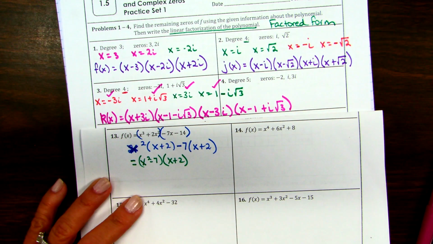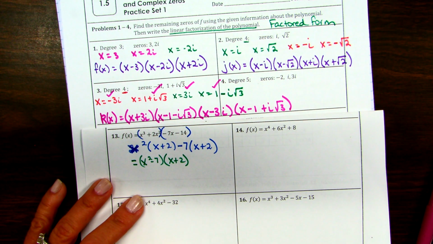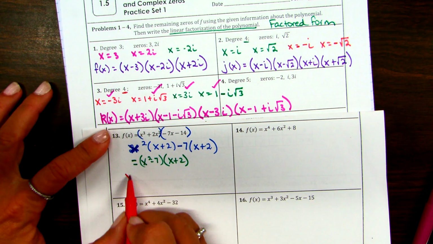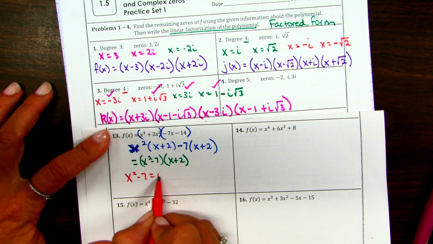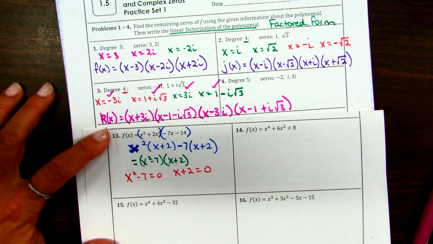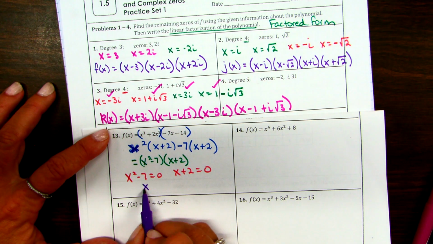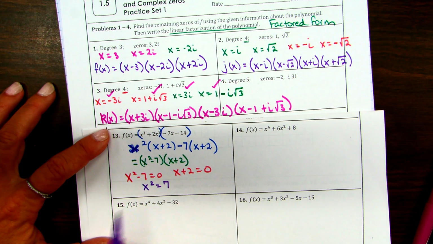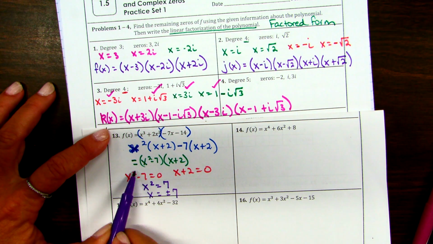Okay, but we're solving. So if we're in factored form, really easy to solve. We just set them equal to 0. And this is a place where I wouldn't care if you showed a lot of work. Okay. I would add 7 and then take the square root. Don't forget, when you take the square root, you put a plus or minus. This is a degree 2.